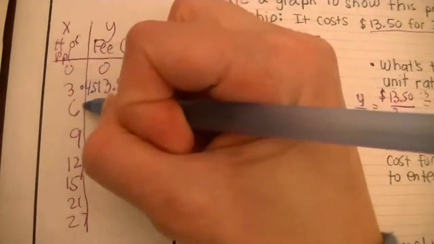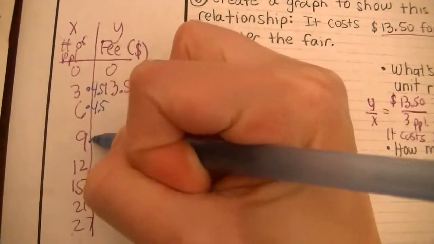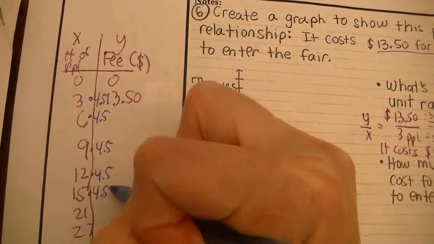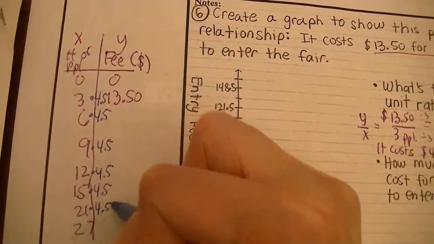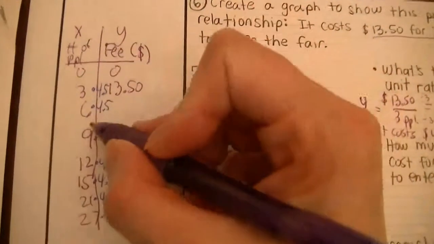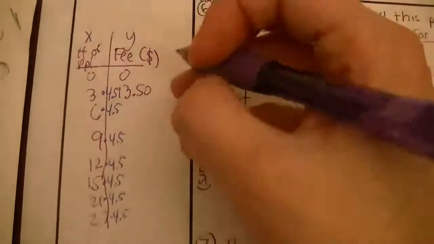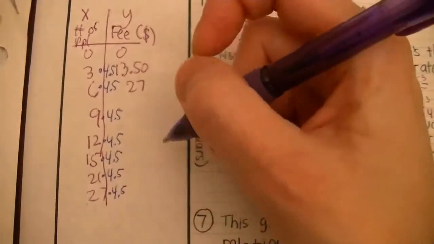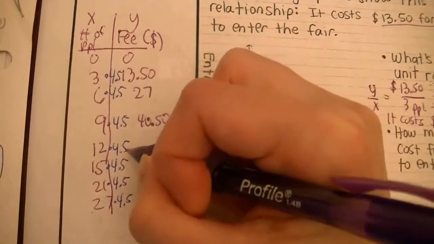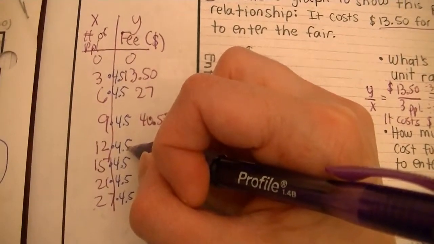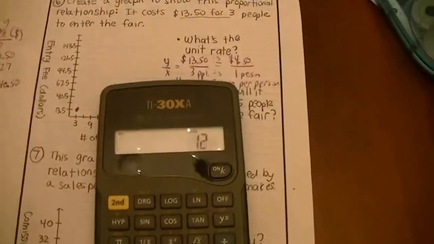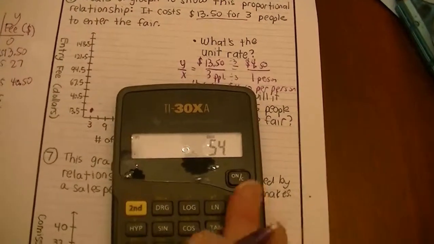And so all we're going to do to find that corresponding y value is multiply all those x values by the unit rate, because this is a proportional graph. If this graph was not proportional, this wouldn't work, okay? And they'll teach you more about that in 8th grade. Okay, so 6 times $4.50 is 27. 9 times $4.50 is $40.50. 12 times $4.50 is, I think, 54. Yeah, 54.